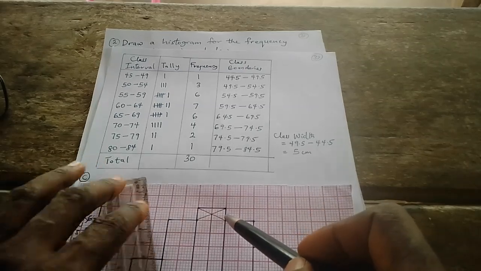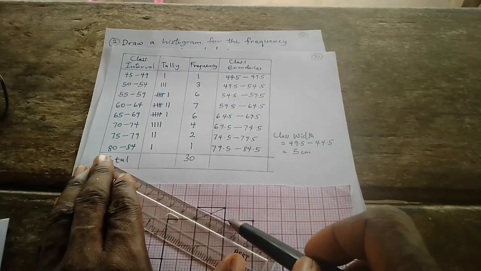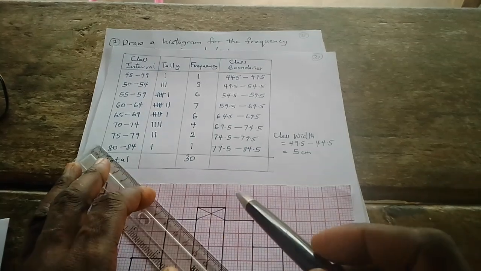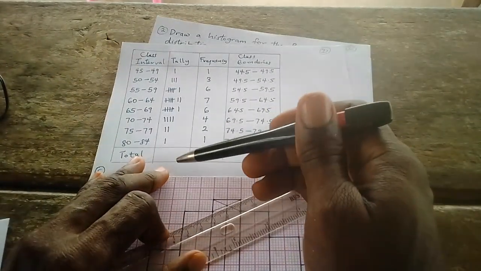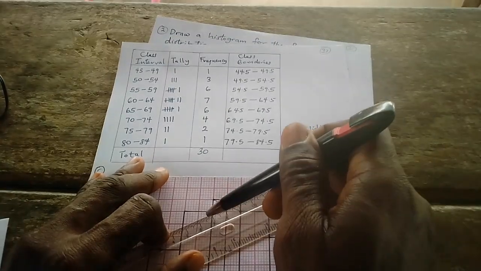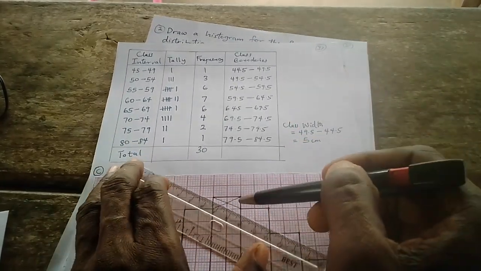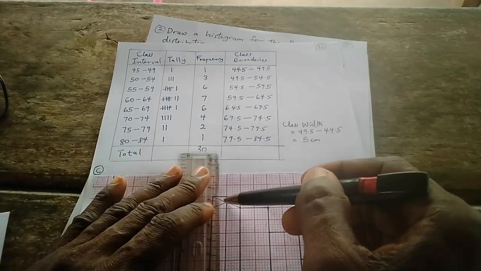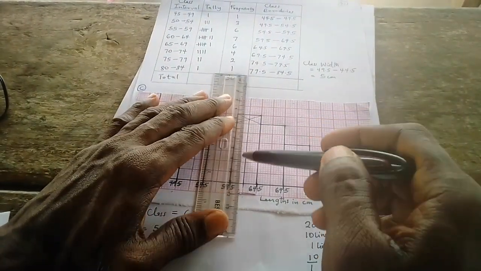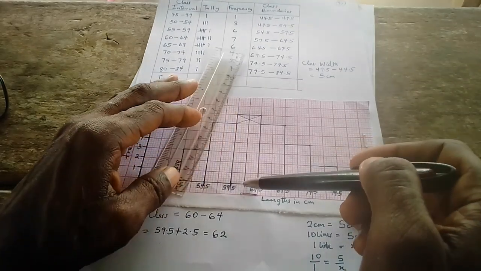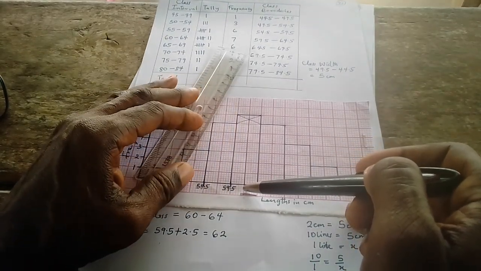Then the corner of this, you join it with the corner of the rectangular block here. Have you seen how I did my own? So you rule a line from corner to corner here, then you rule a line from the corner to the corner here. Their point of intersection is what you now trace to the horizontal axis. The value it gives you here is what you are going to write as your mode.